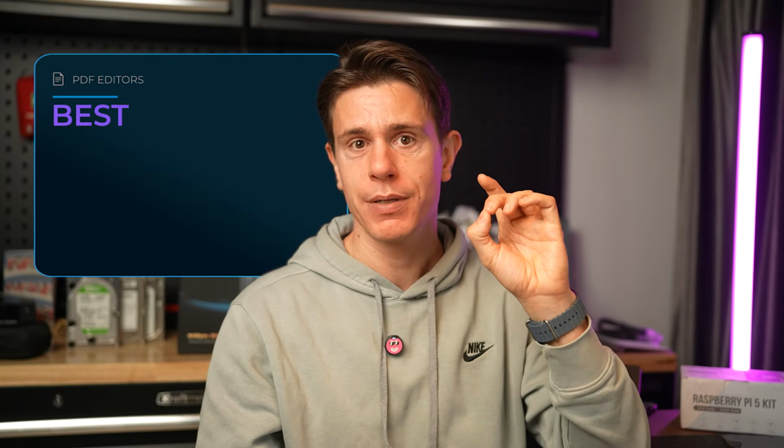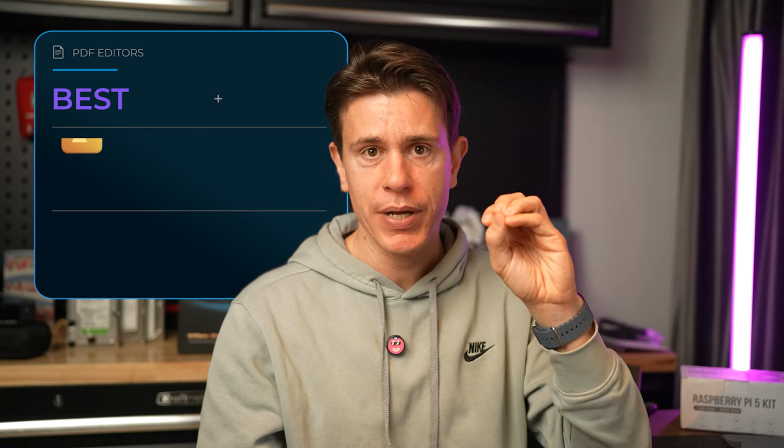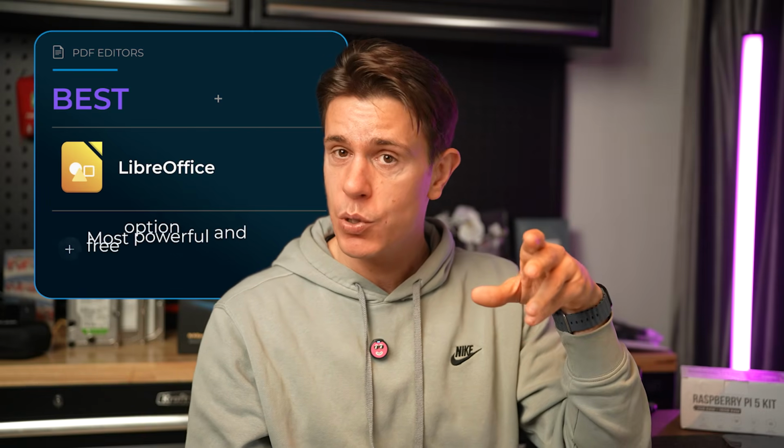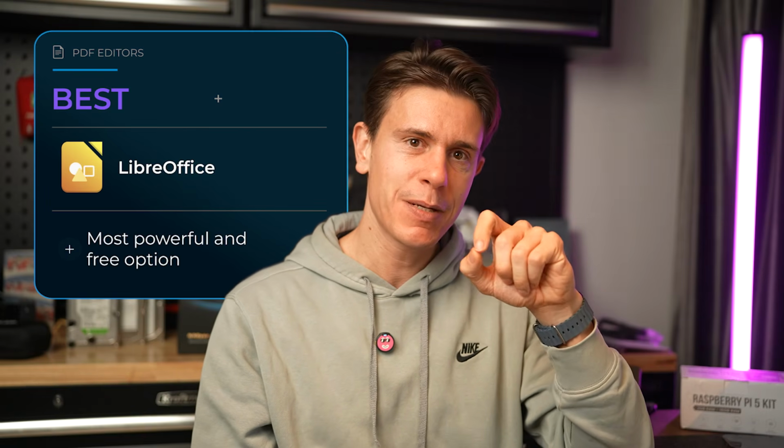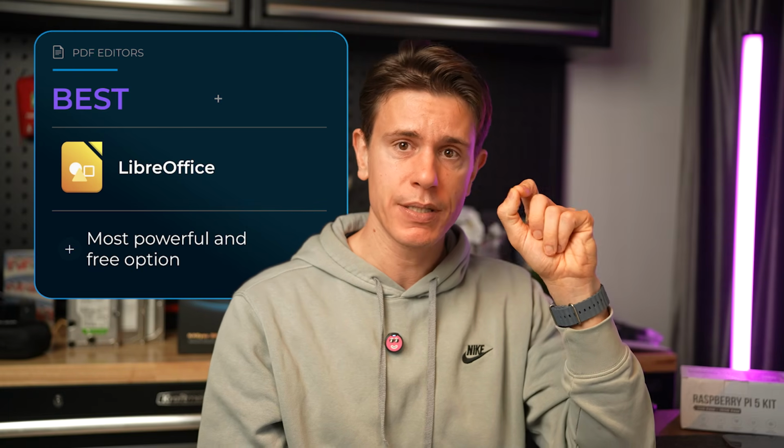Okay, but what if you truly need Adobe-level features? How about getting those for free? How does that sound? I know, it's great, but there is the most powerful option on our list, and this is LibreOffice. It's free, it's open source, and gives you legitimate PDF editing powers that rival Adobe Acrobat.